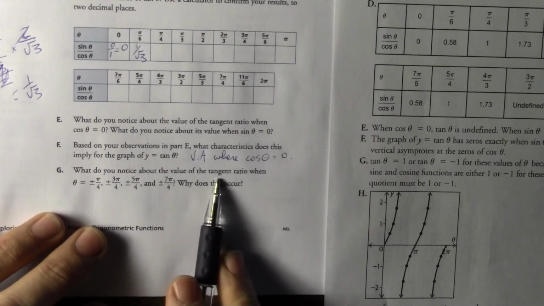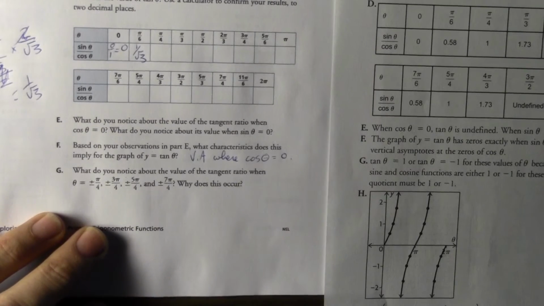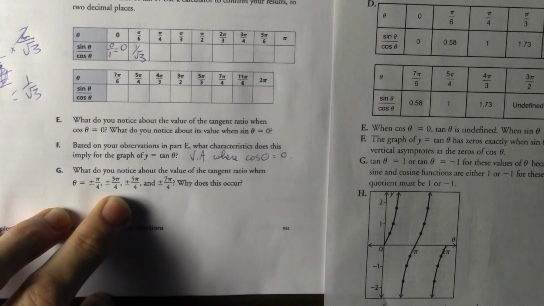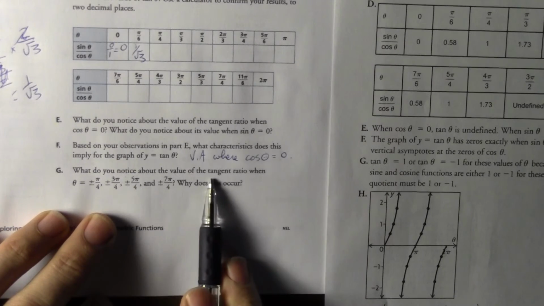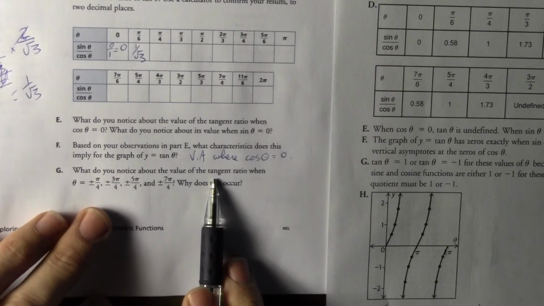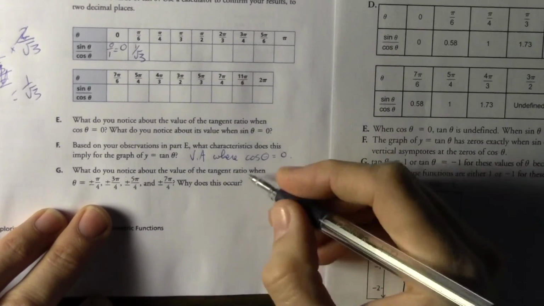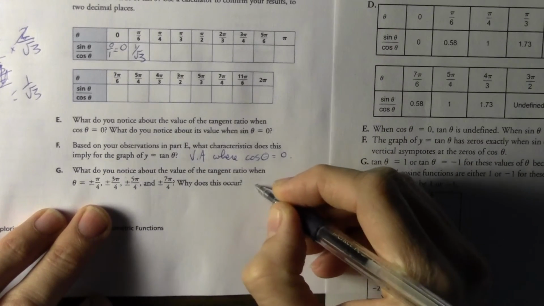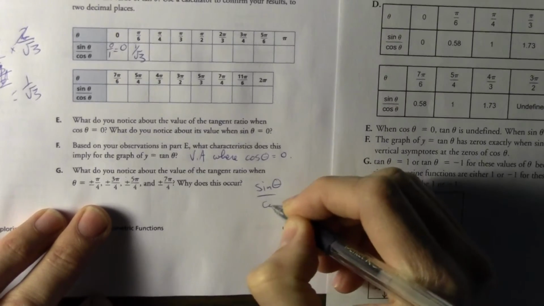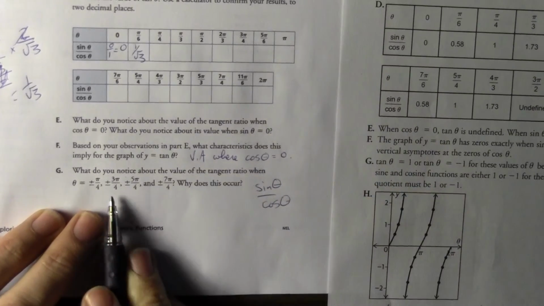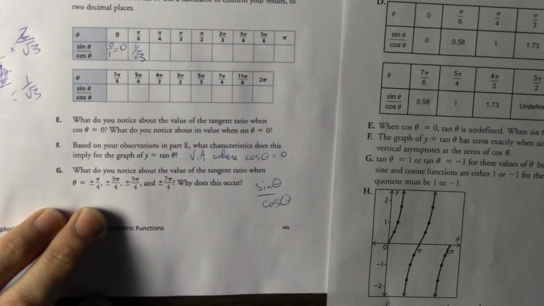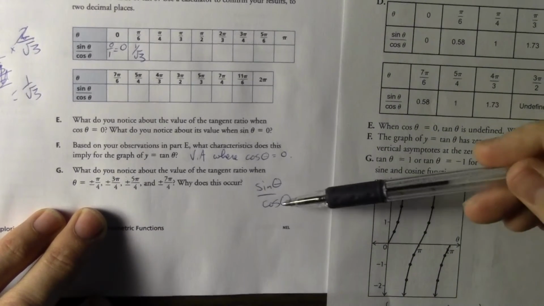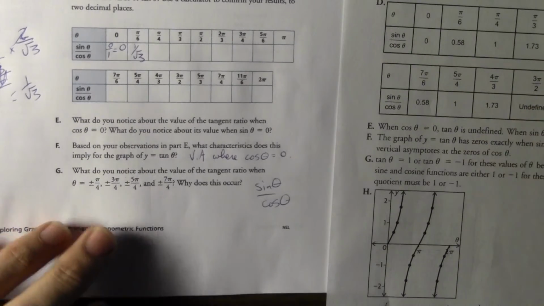G, what do you notice about the value of the tangent ratio when theta is equal to plus or minus these values? Why does this occur? So this occurs because of the formula sine theta over cos theta. So what we notice about these values is that they're the values of sine over cos. That was the whole point of that exercise, was to make the divisions and then verify with your calculator that they are the same values.